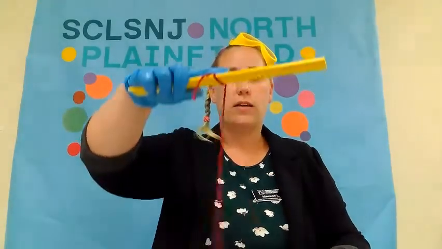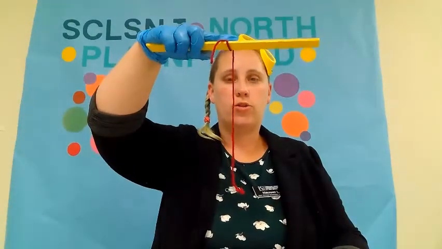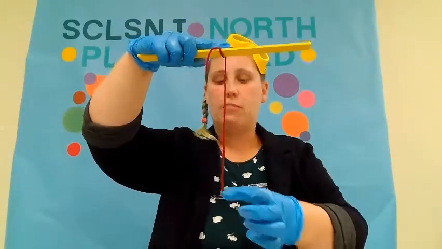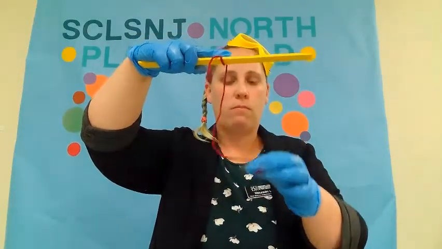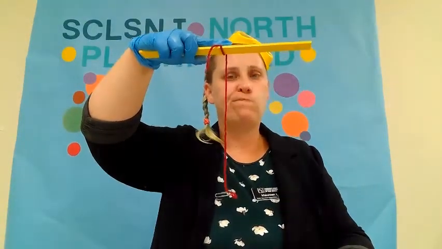So now that both ends are tied, one to the stick and one to our paper clip, what you're going to do is you're going to hold it and lift it up. And remember, we're observing our experiments. So let's take a look what's happening. What do you see? I see a stick at the top. I see the long string. And I see the paper clip. But the paper clip is not staying at the top. It's hanging down. It's not swaying or moving really. It's staying still, hanging down.